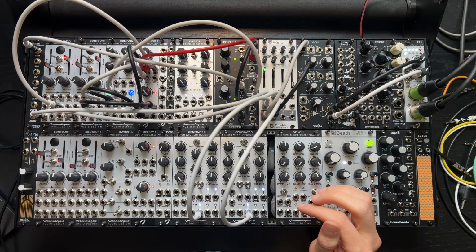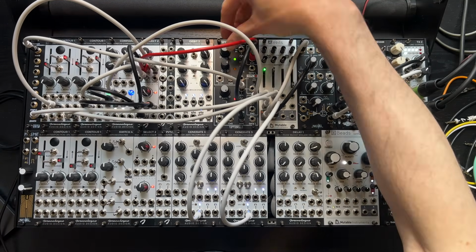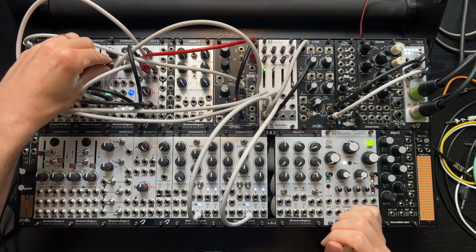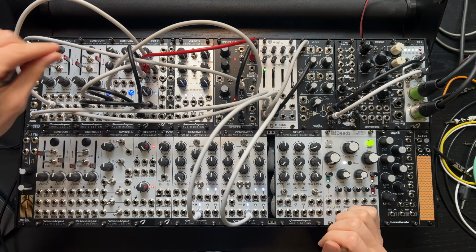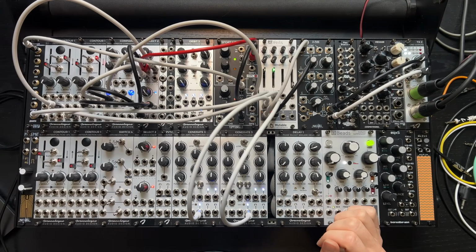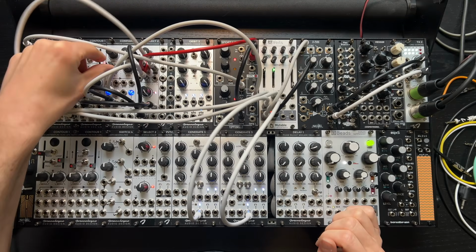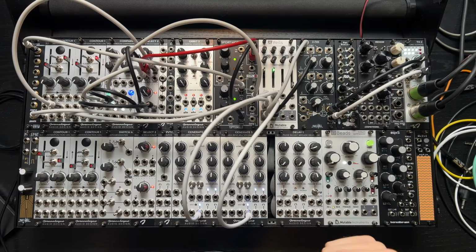So we've completed our Bernoulli Gate patch. That was a lot of fun.